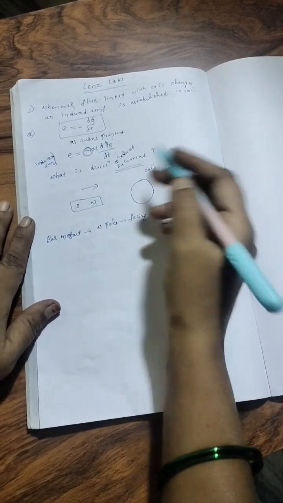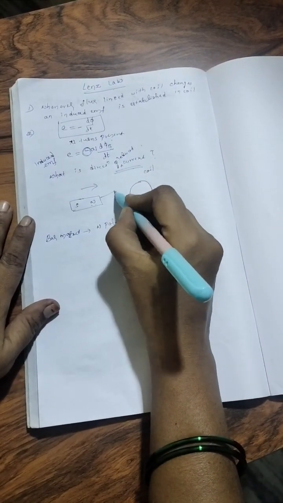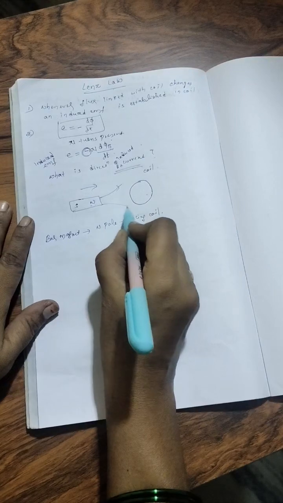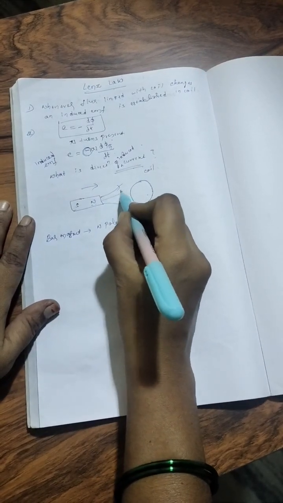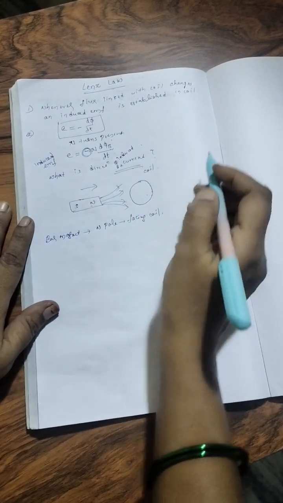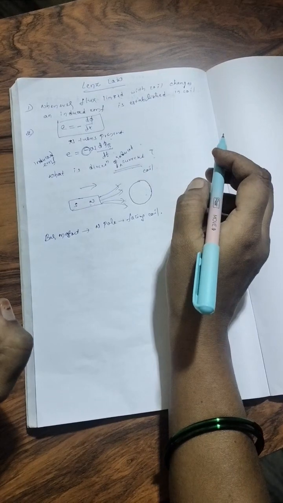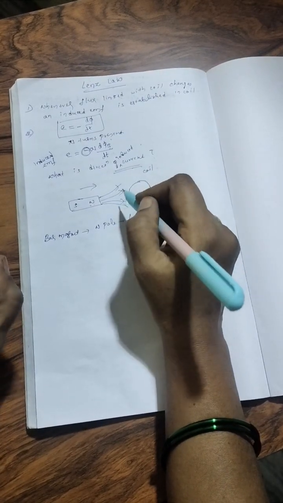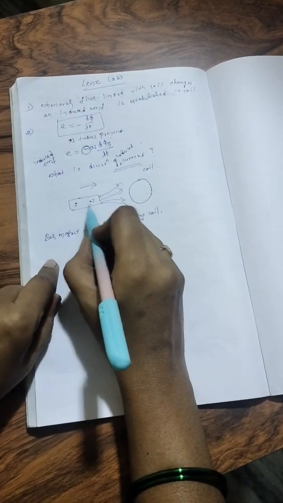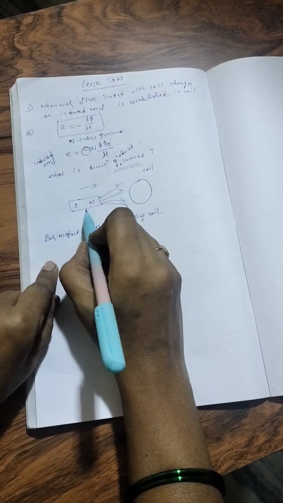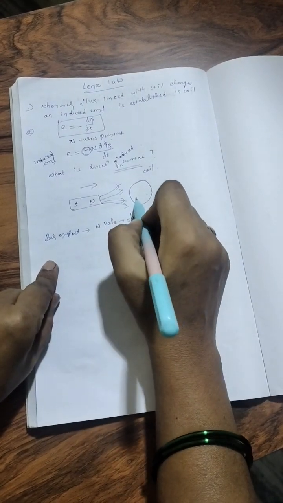As usual, this bar magnet will produce a magnetic field. Now you move the bar magnet towards the coil.